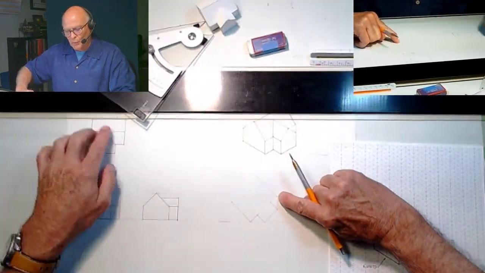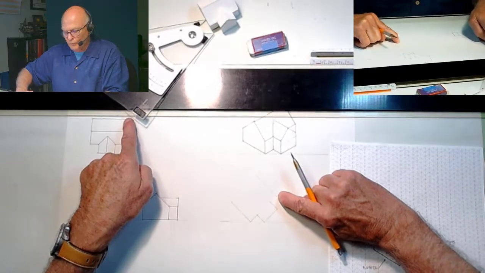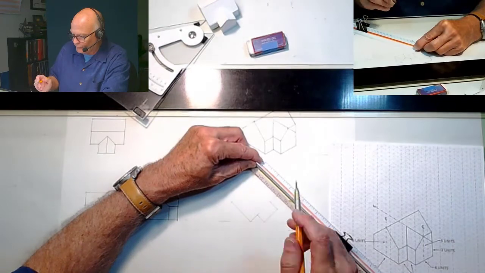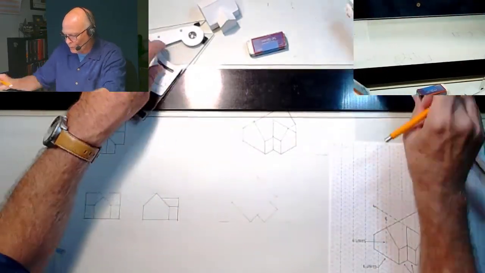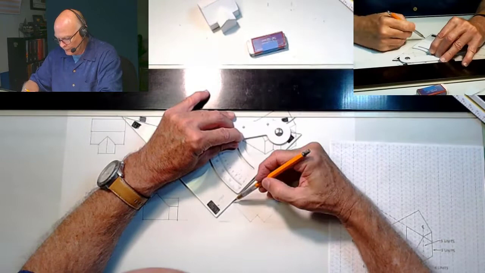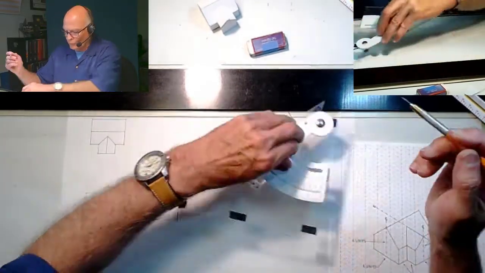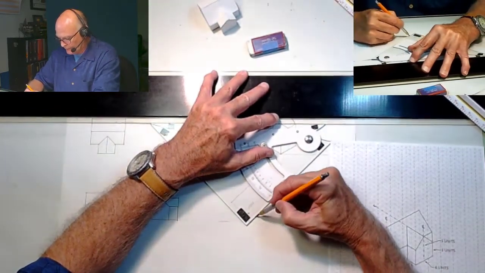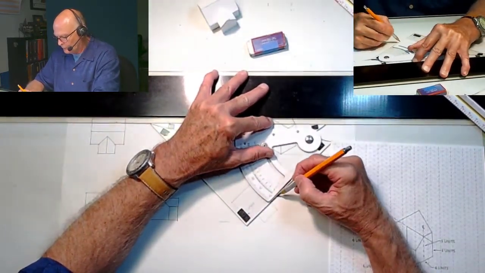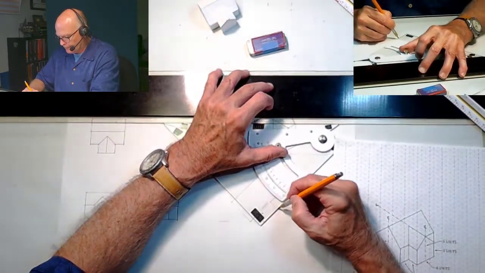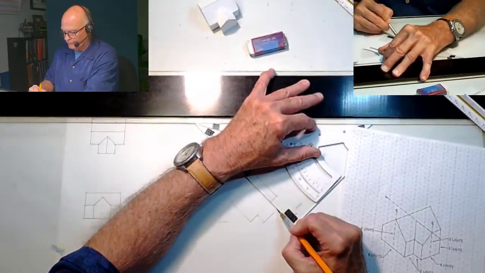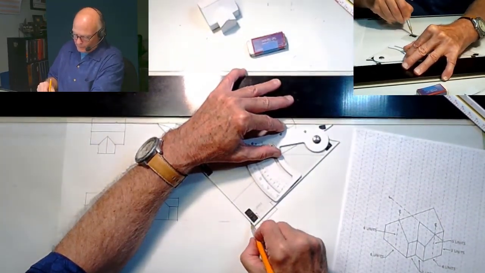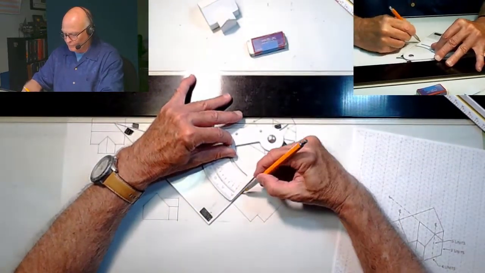Now we're going to draw this line moving back, and that is 6 because it matches the one on the opposite side. So there's 6, and we test it again, and it lines up. So I'm going to make these lines a little bit nicer so we can see them a little bit better. Okay, those are pretty much complete now.